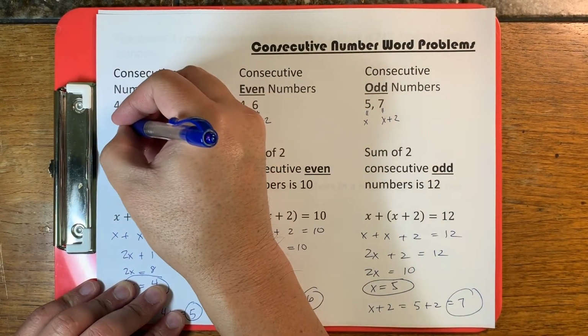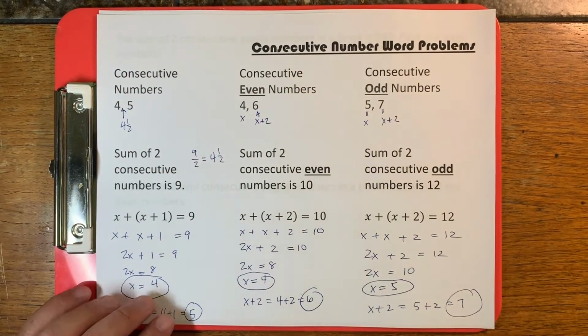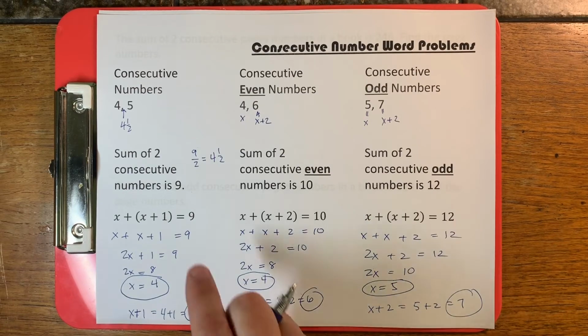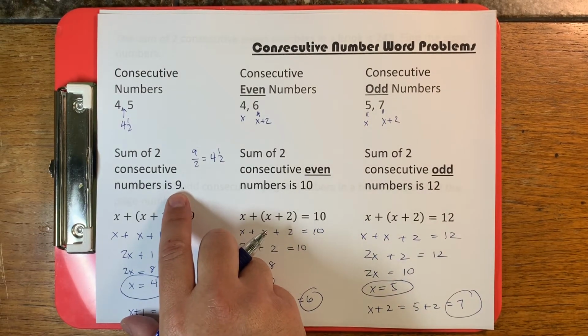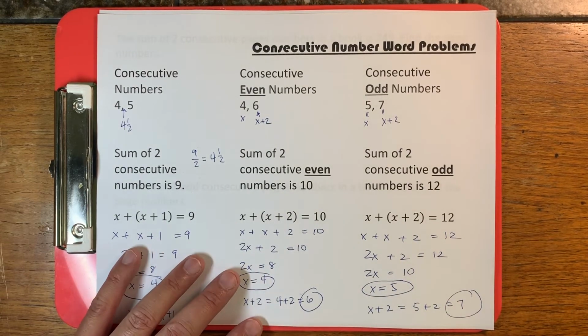Now look at our two answers. 4.5 is the value that's in between our two answers. So if you just divide this by 2 and give me the number smaller and the number bigger, that'll give me the correct answer also. That's another way to double check your answer.